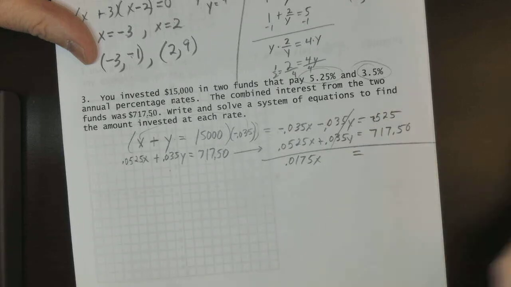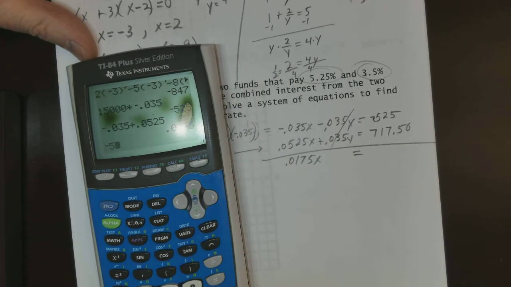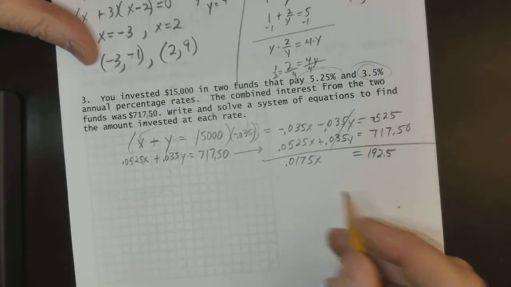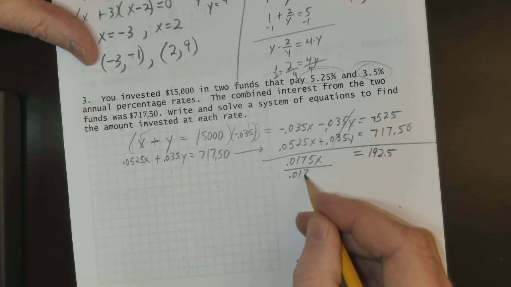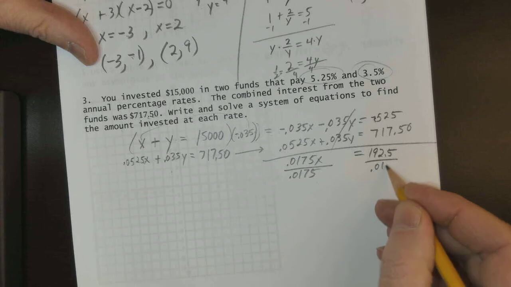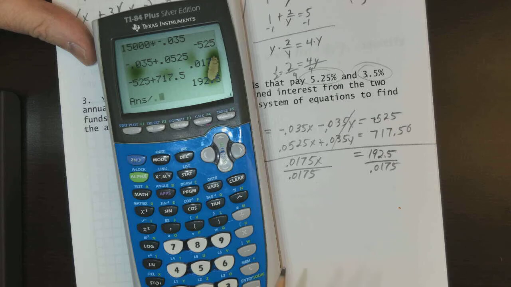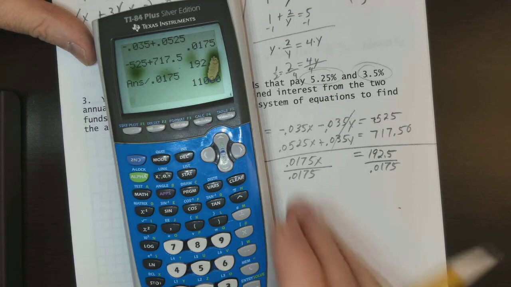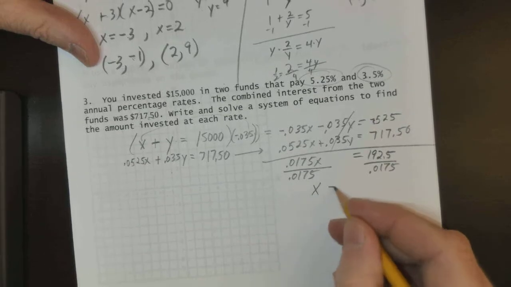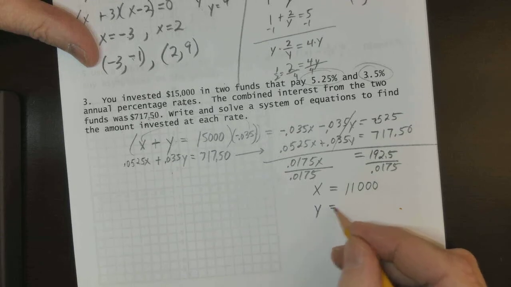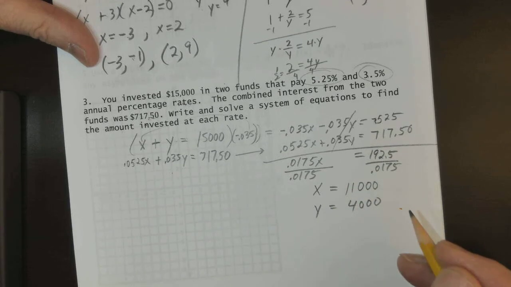x equals negative 525 plus $717.50, 192.5. I'll divide by 0.0175 here and here. 192.5 divided by 0.0175 is 11,000. So I'm getting x is $11,000. That would leave y at $4,000 to complete the 15,000.